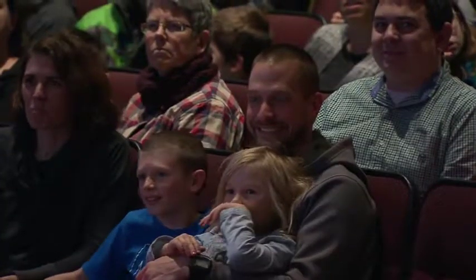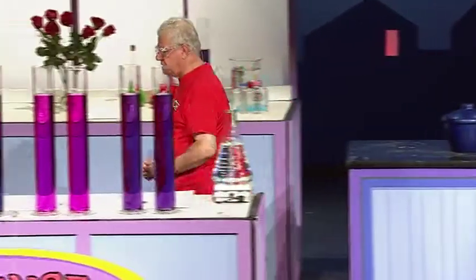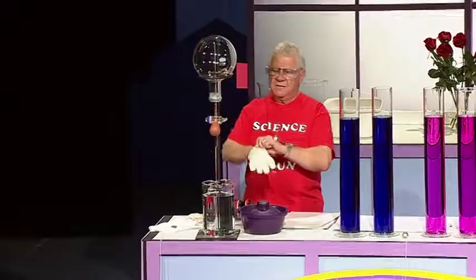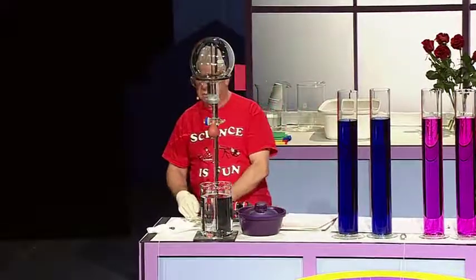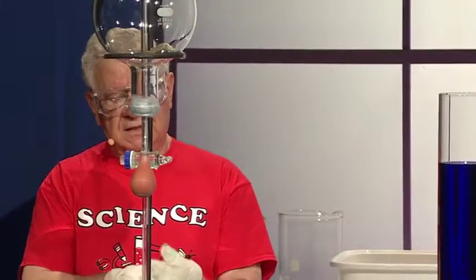And what I want to do now is a set of experiments with carbon dioxide. Carbon dioxide at room temperature is a gas. It has no color. We can't see it. And it has no smell. We can't smell it. But I'm going to do an experiment with solid carbon dioxide. The solid carbon dioxide is called dry ice. Dry ice is at a temperature of minus 78 degrees Celsius. So I'm going to put these gloves to protect my hands from frostbite.